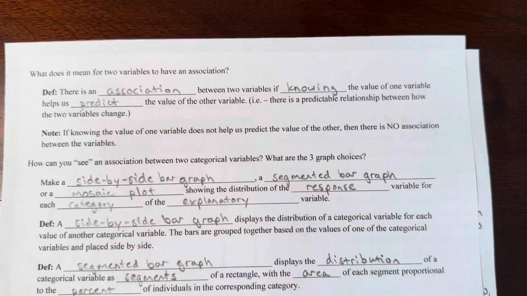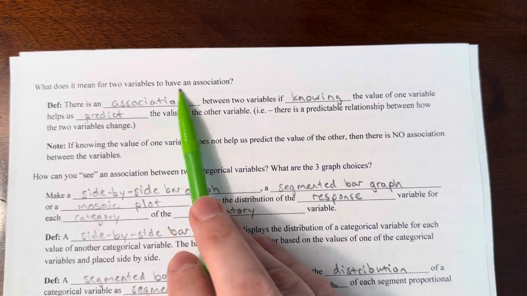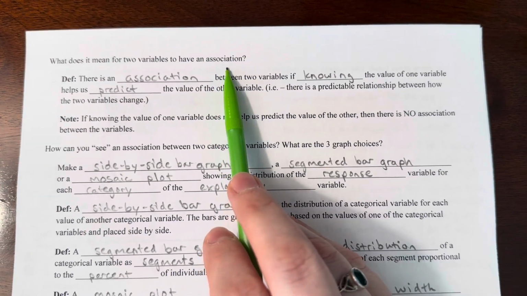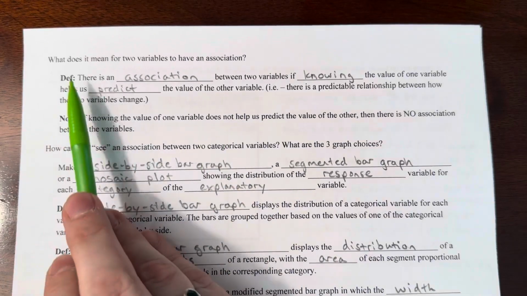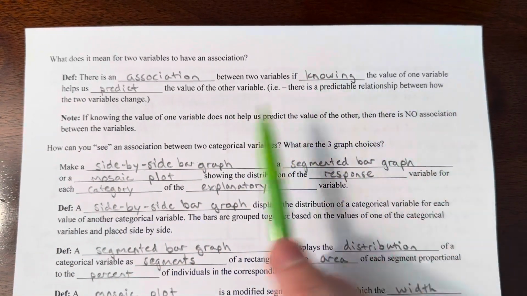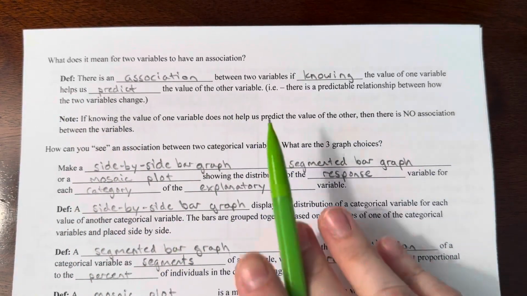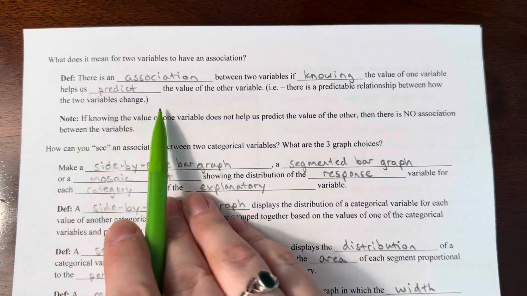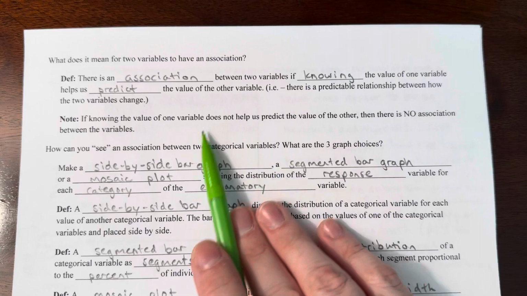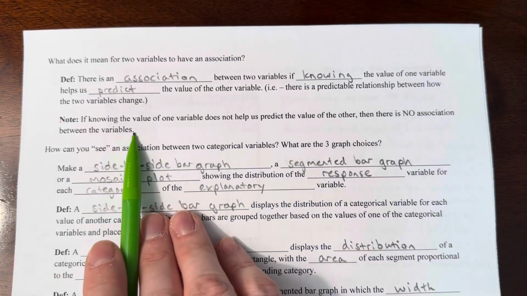Let's move on to the next page. Now, what does it mean for two variables to have an association? We're looking at these conditional relative frequencies to try to determine association. So there is an association between two variables if knowing the value of one variable helps us predict the value of another variable. Now, that means that there's a predictable relationship between how the two variables change. So if knowing the value of one variable does not help us predict the value of the other, then there is no association between the variables, meaning that they're independent.